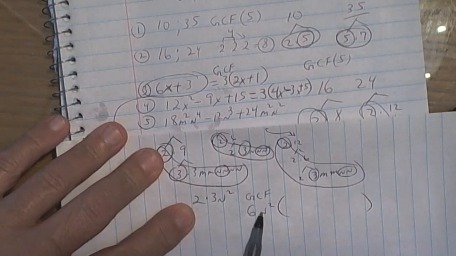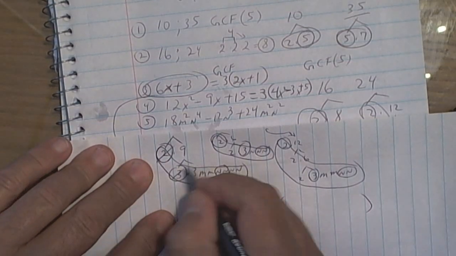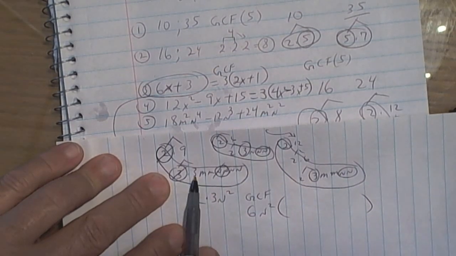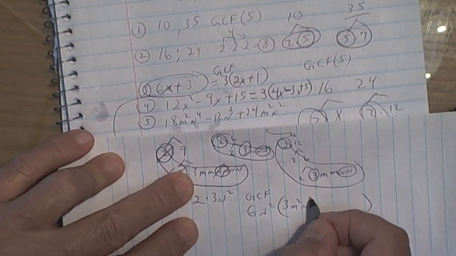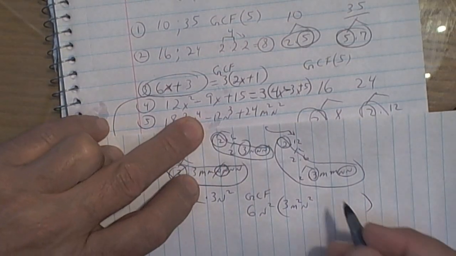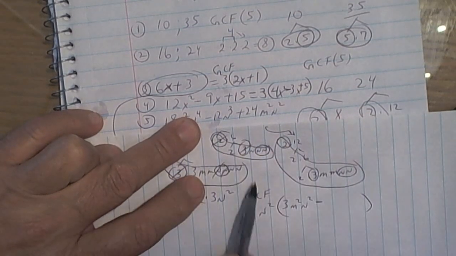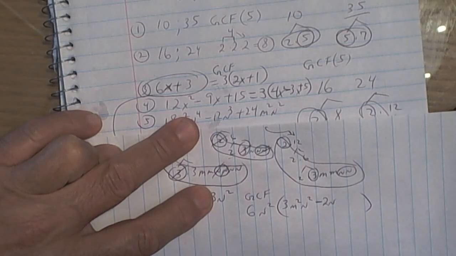Put it, greatest common factor. Now let's write what's left. Well, here you took the 2 out, you took the 3 out, so you took out the n's, 2 of them. So you're left with 3m squared and then n squared. Okay? Your middle sign here is a minus, so put a minus. Here you took out the 2 and the 3, so you're left with n's. So you're left with 2n. Okay, anything that's not circled has to go back in.